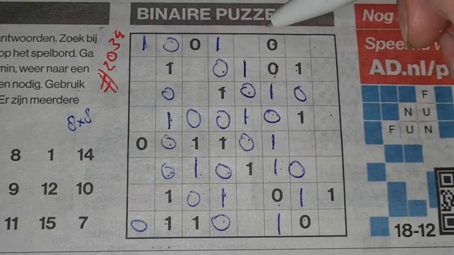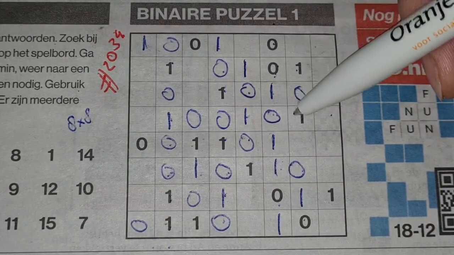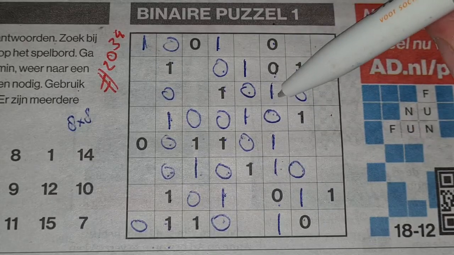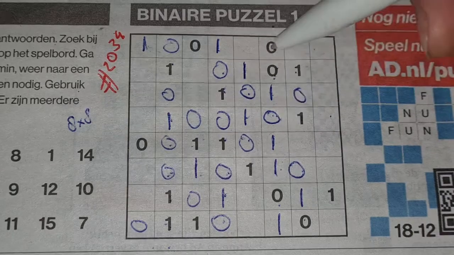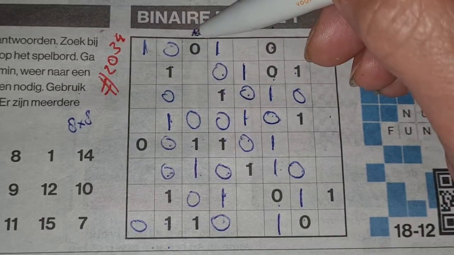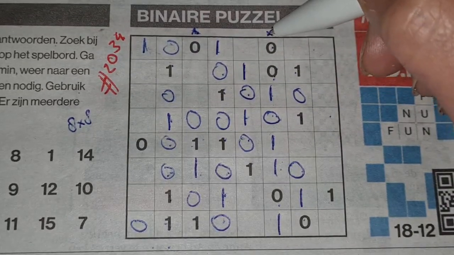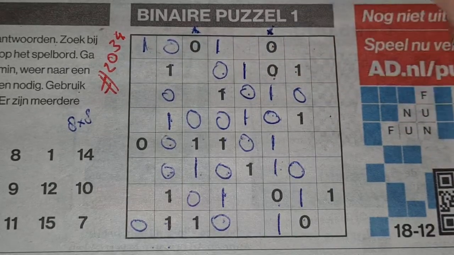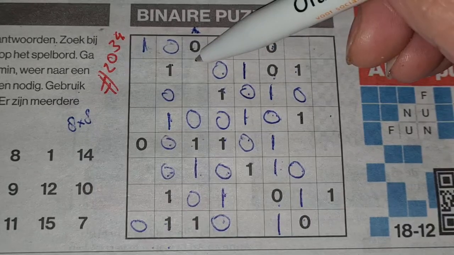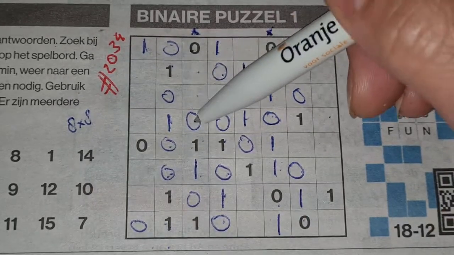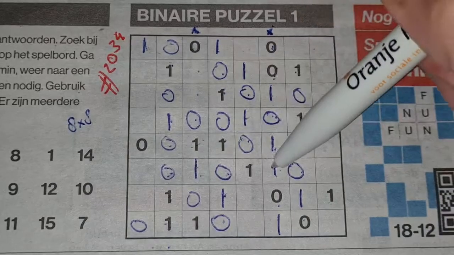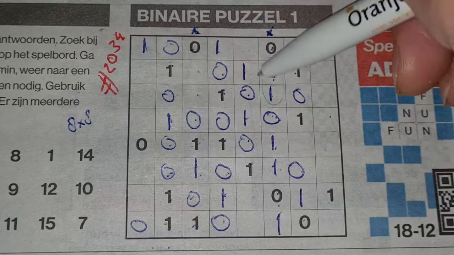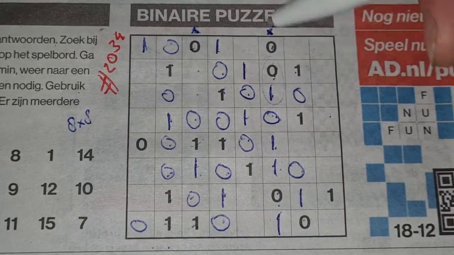Well, do I need to compare? That's the question. The third column and the fifth column. 1, 2, 3, 4. No, the sixth column. O, empty box, empty box. O, 1, 1, 1, 1. O, 1, 1. So we need to switch those 2 digits.